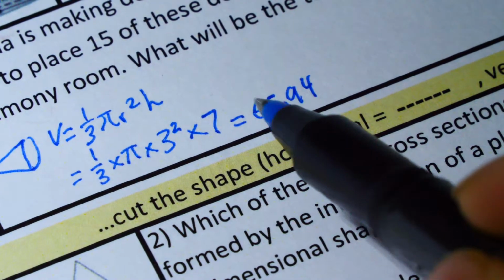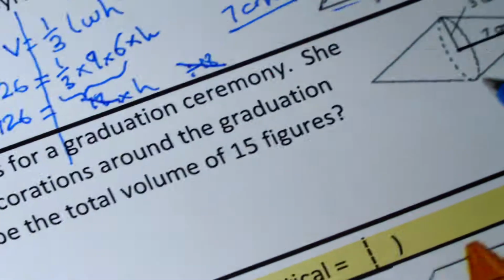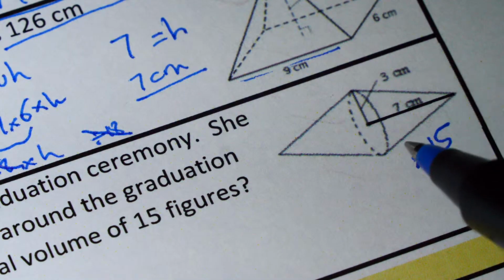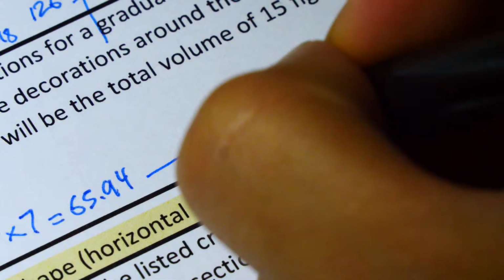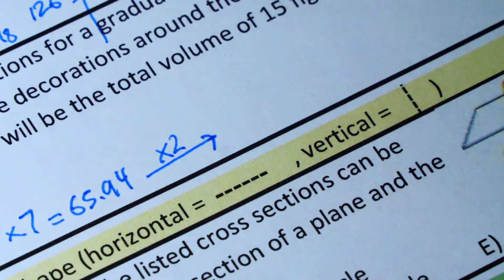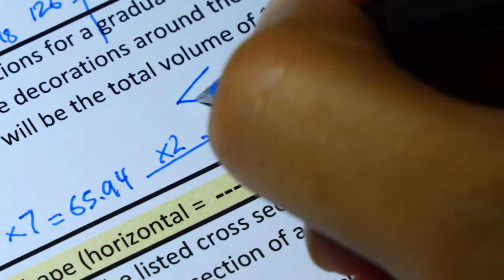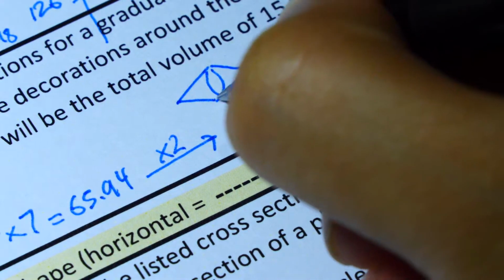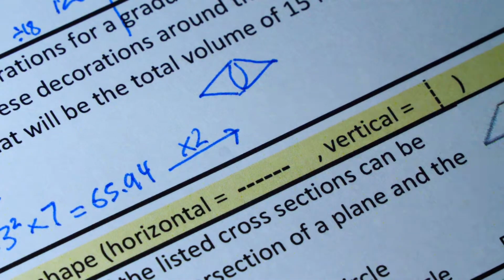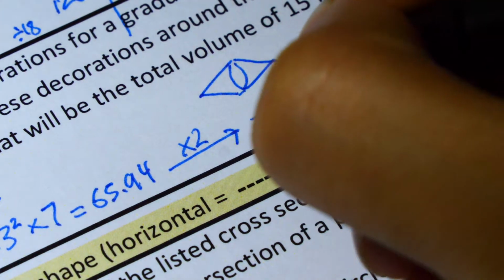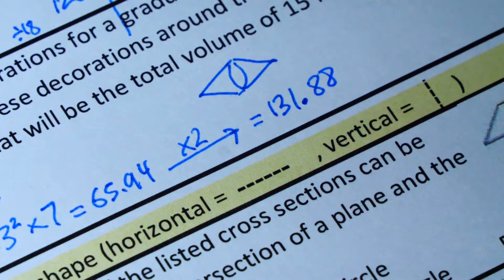So this is the volume for this side of the cone, but we have to find the volume of this one, so we have to times by 2 first, to get this side and this side. Okay, so 65.94 times 2 equals 131.88.